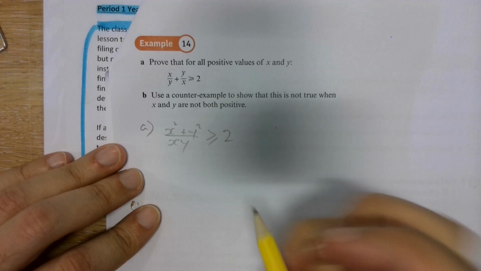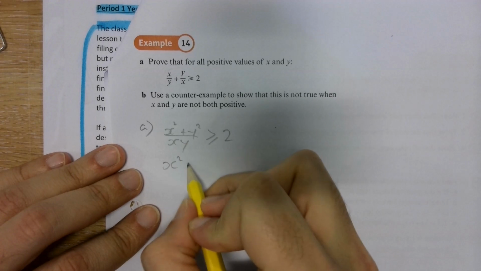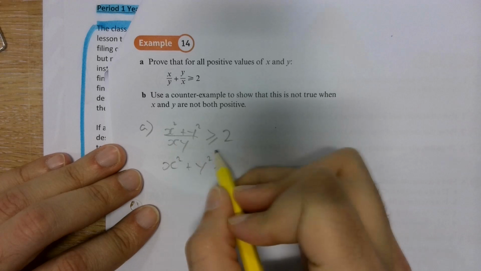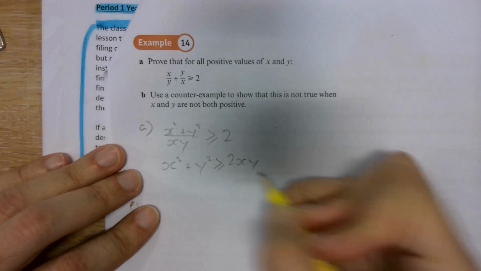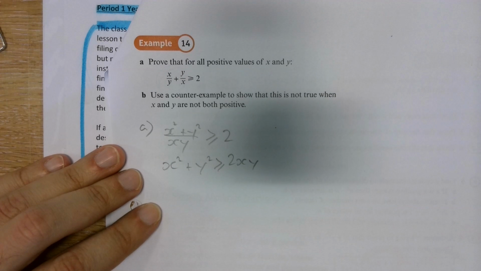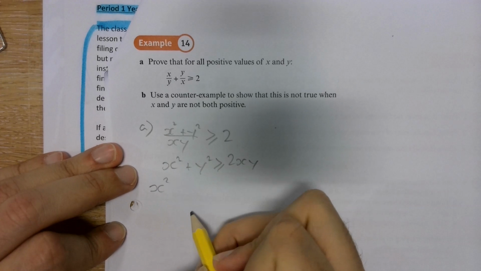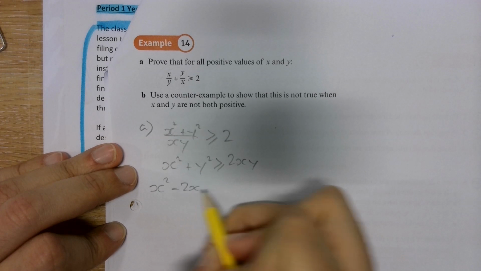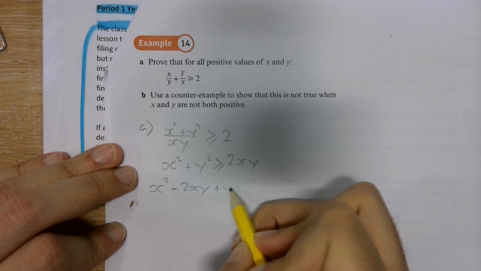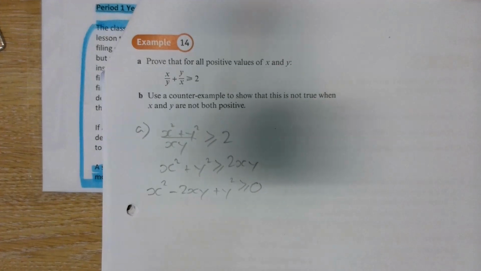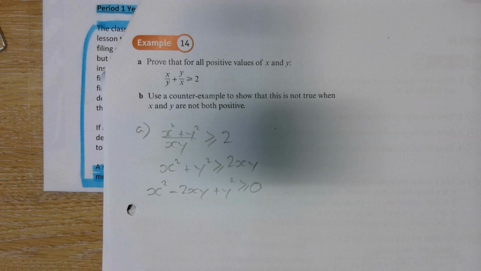So to get rid of this, I can turn that into x squared plus y squared is greater than or equal to 2xy. And then I'm going to make that equal 0. So I'm going to write this as x squared minus 2xy plus y squared. Now I might be thinking, why have you put that minus 2xy in the middle? And hopefully you might be able to spot something from that.